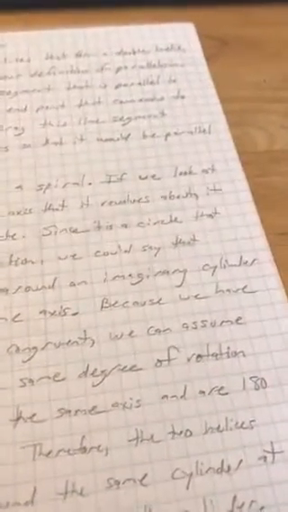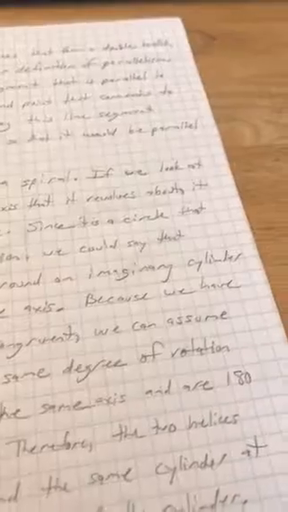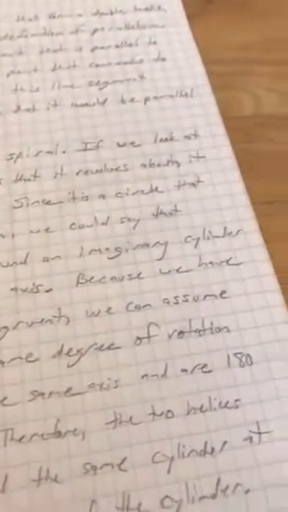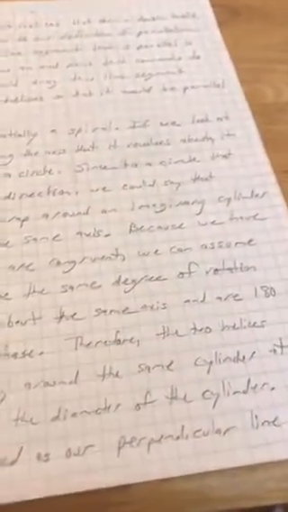And because these two helixes are congruent, we can assume that they have the same degree of rotation, translation about the same axis, and are 180 degrees out of phase. Therefore, the two helixes would be wrapping around the same cylinder at opposite ends of the diameter. That diameter could be used as our perpendicular line segment. So I drew something here. It's not perfect, but you can get the idea.